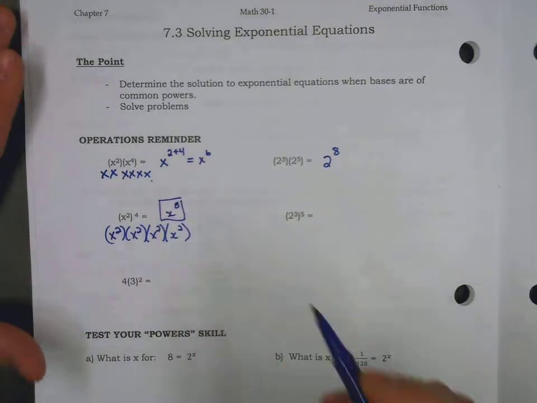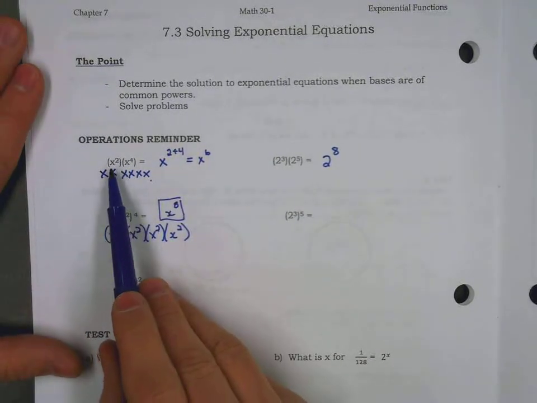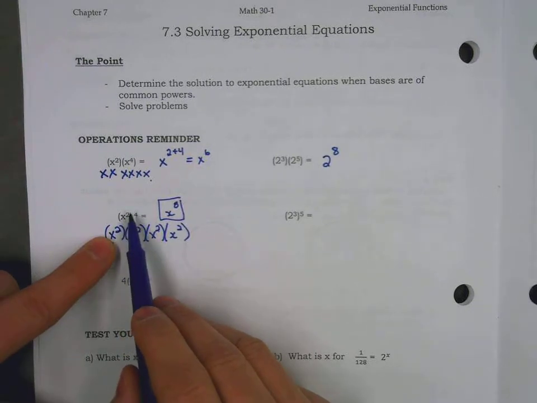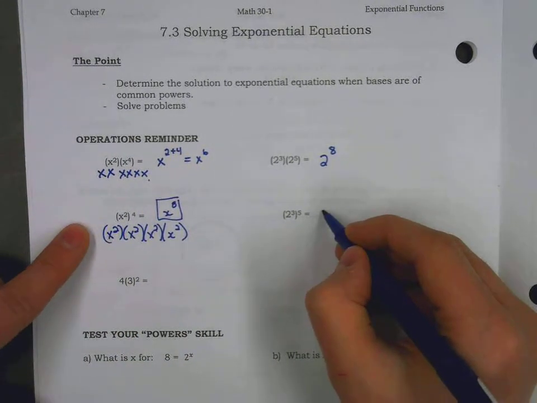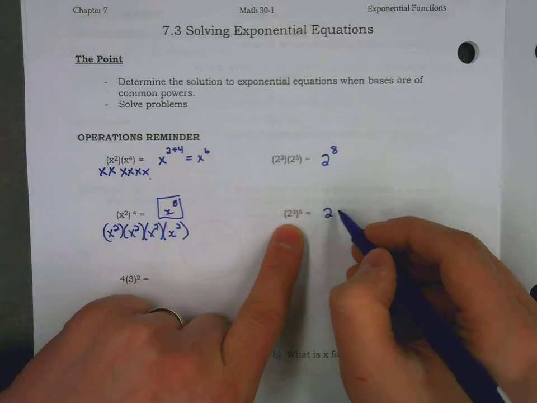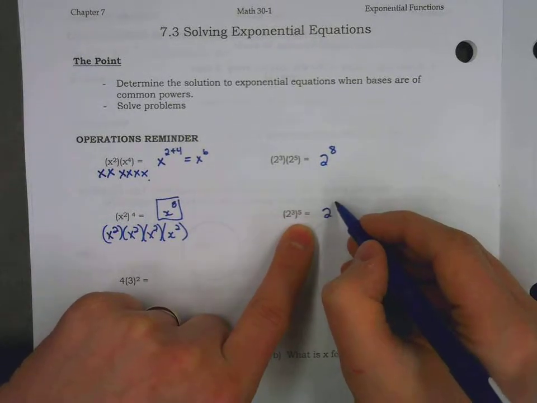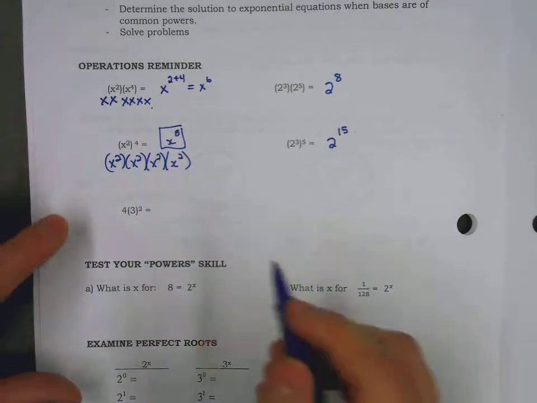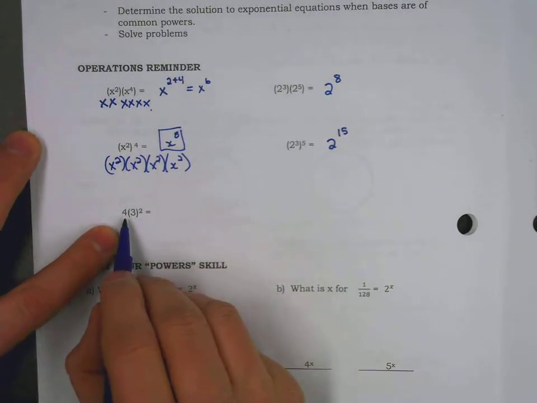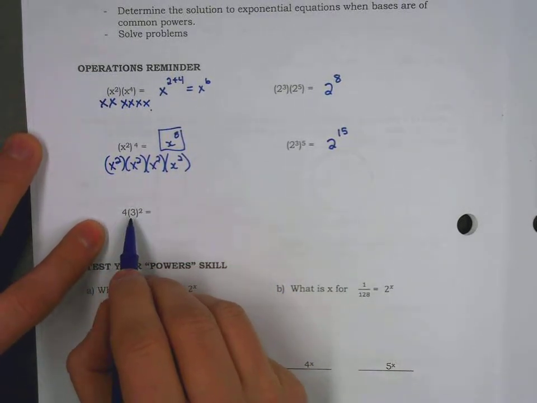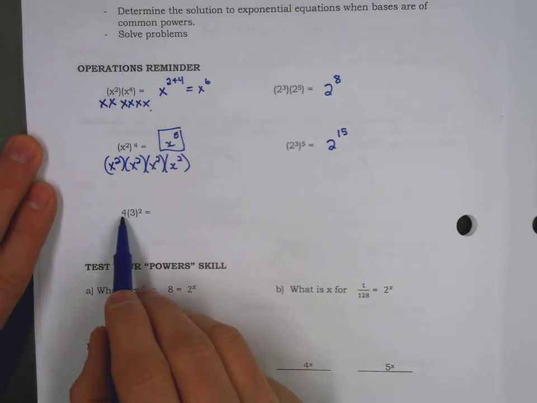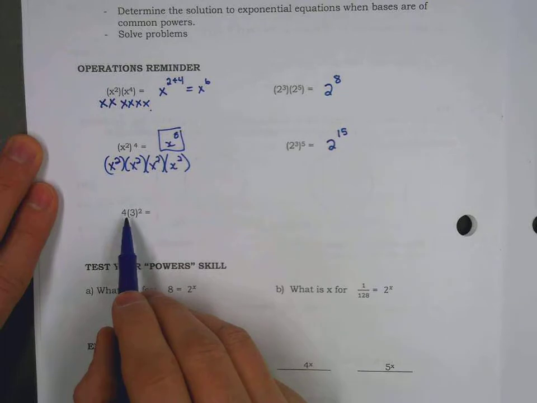So we're building to this idea of the difference between x times x with powers and x to the power of 2 to the power of 4, a power on a power. Just like that previous example, 2 to the power of 3 to the power of 5 is a product, 2 to the power of 15. And lastly, one more reminder in solving 4 times 3 squared: according to BEDMAS, we can't say 4 times 3, 12 squared.